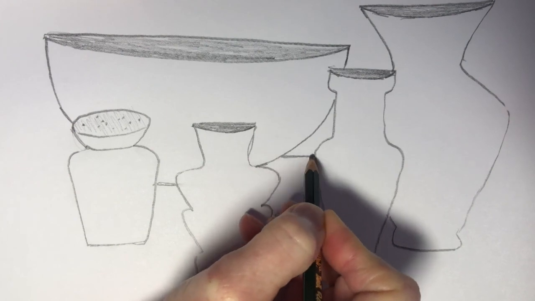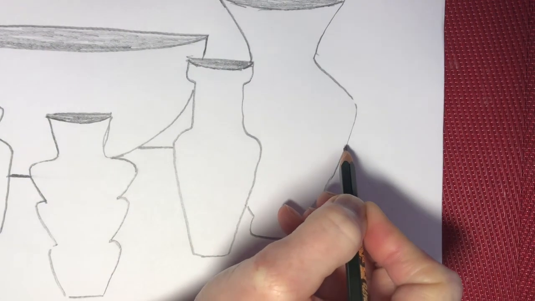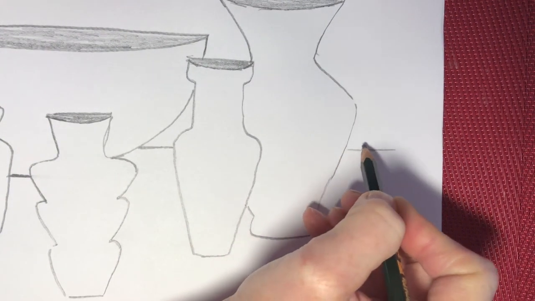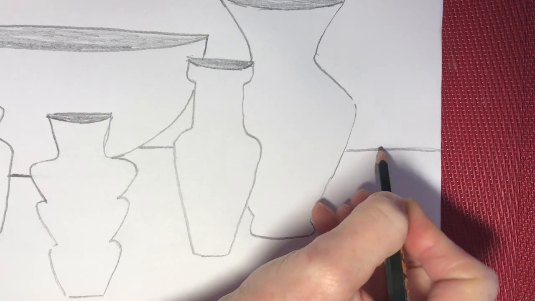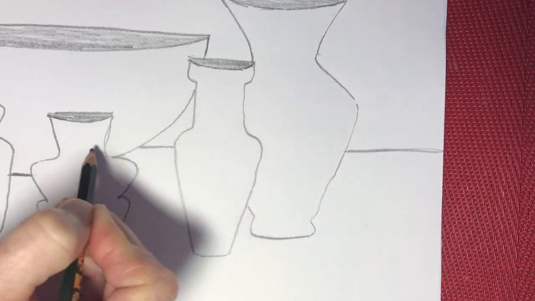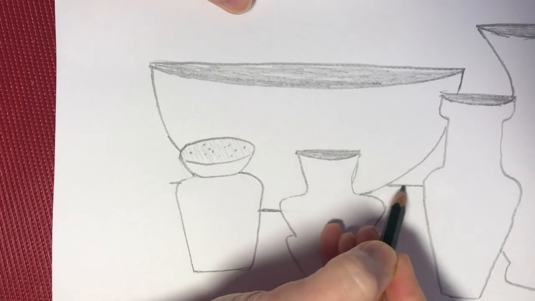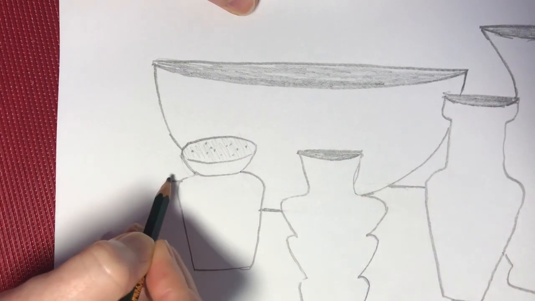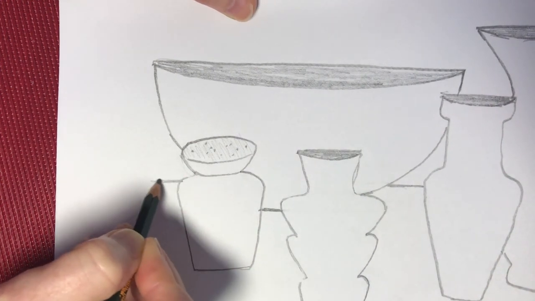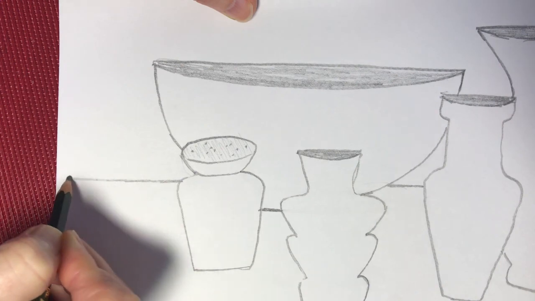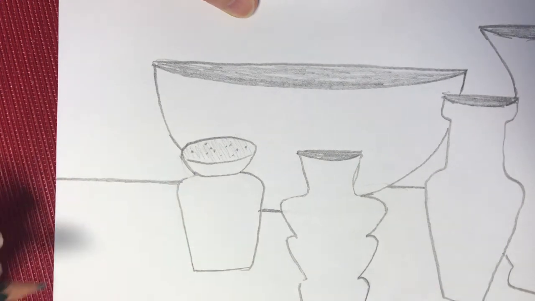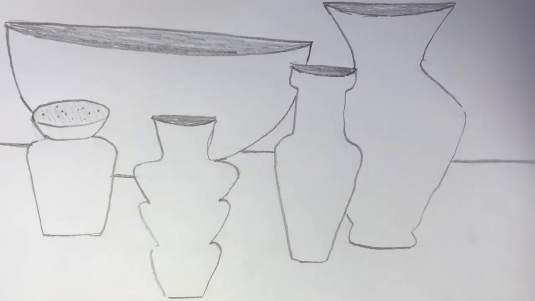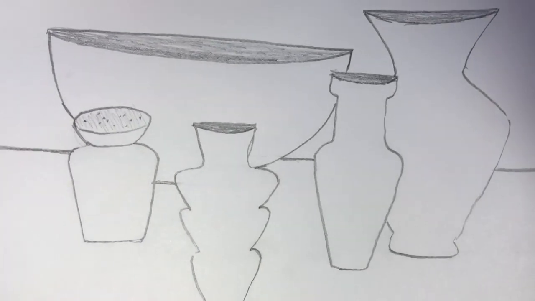Also, it's a good idea to put in a table line, a line where the table ends in the back. Make sure it's not too low. It's got to reach your highest container. Pick up the pencil and draw it behind your bottles and vases and bowls and come out the other side in a straight horizontal line. Feel free to use a ruler if you have one.